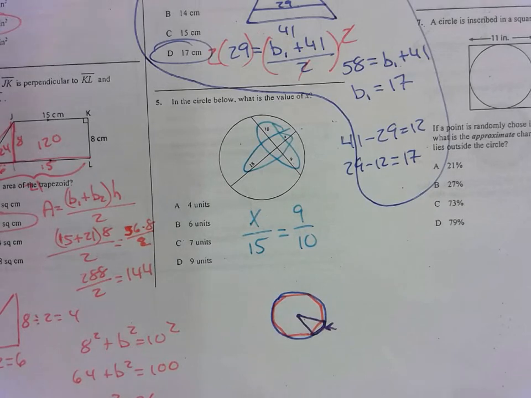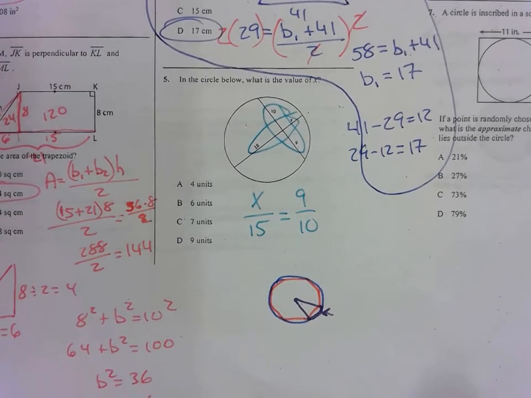How do you know it's proportional? You have to know that. Can you say that one more time? If 2 chords intersect inside of a circle, they divide each other, but not bisect.